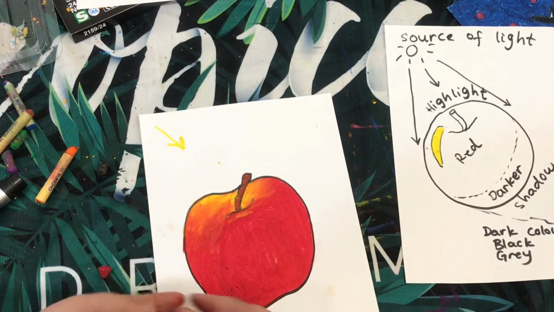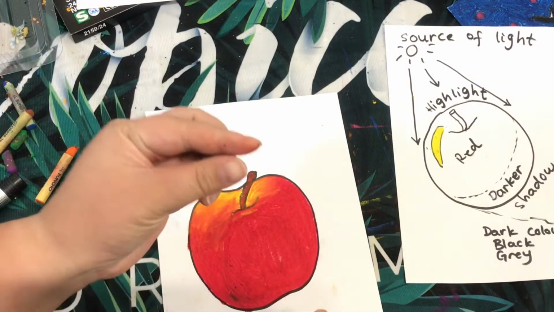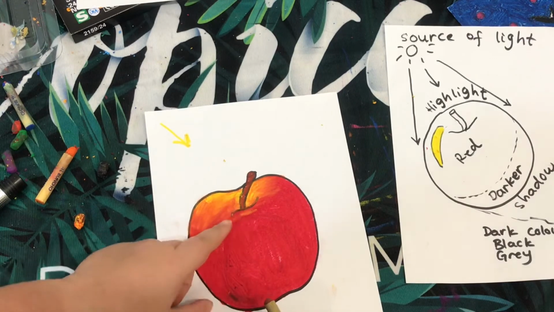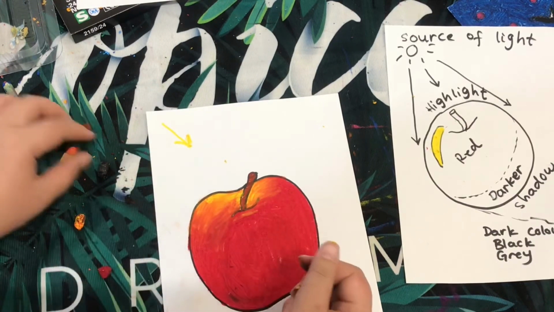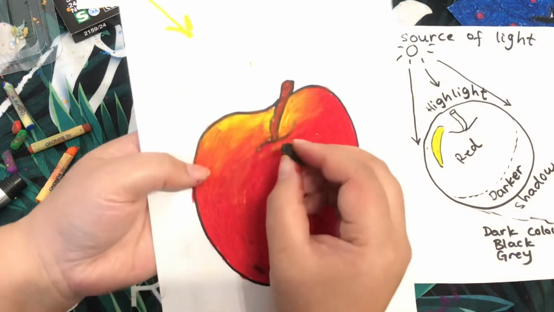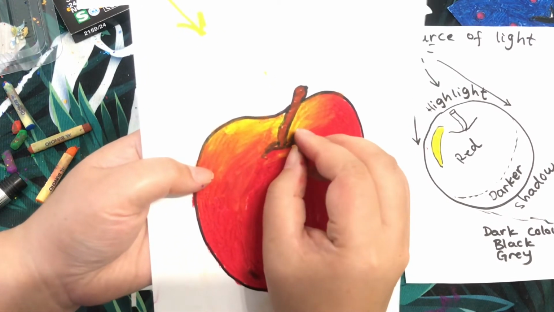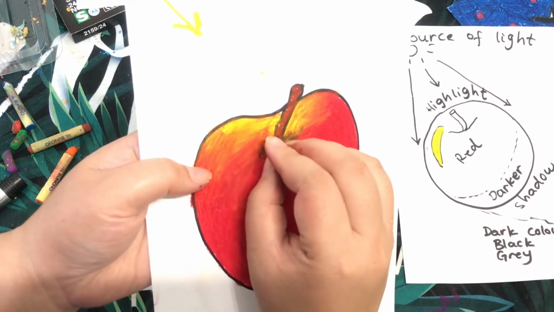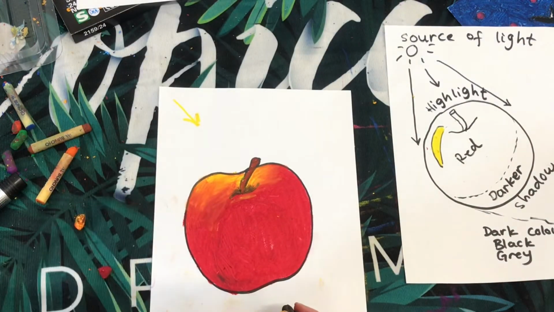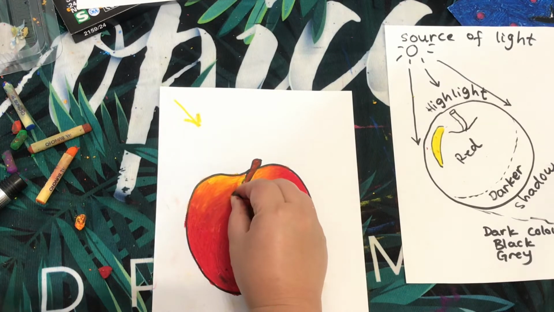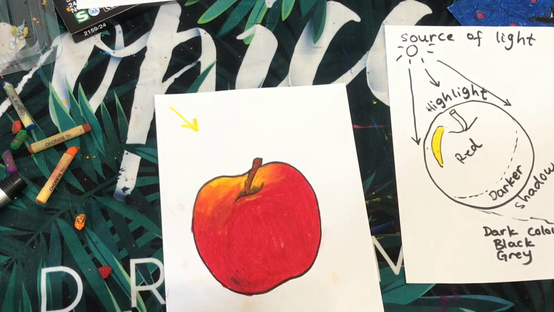Okay, and then if you see at this part over here, because it's a little deeper where the stalk of the apple is at, then you can use a darker color over there. Maybe you can use brown, or you also can use black crayon. Okay, you can just put some shadow, because it's a little bit lower. Okay, it's like in a hole. There you go. Right, now if you see that your lines are not visible anymore, you can double the lines.